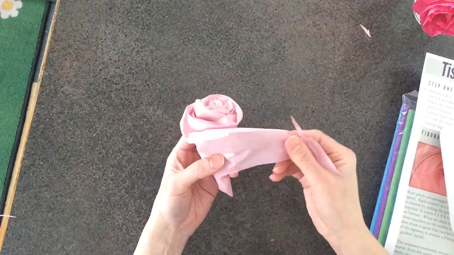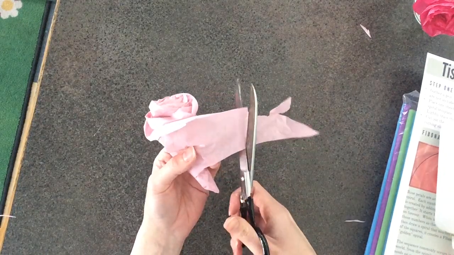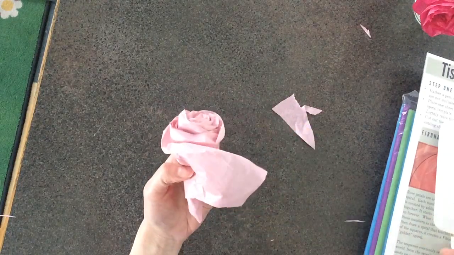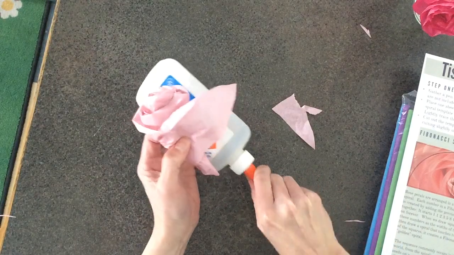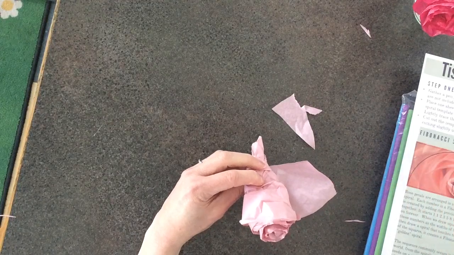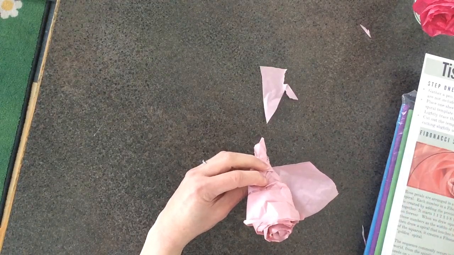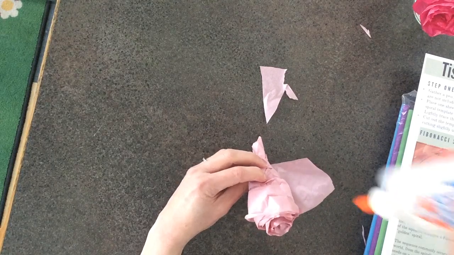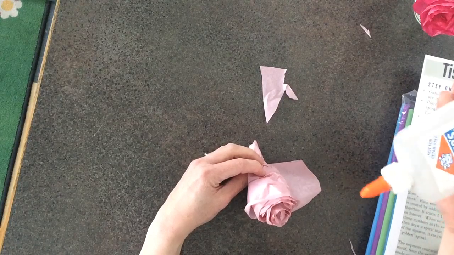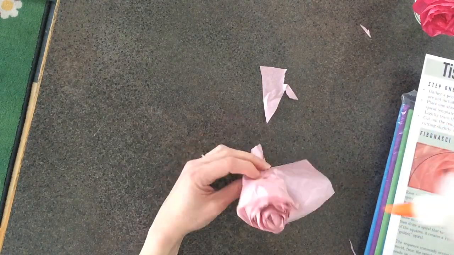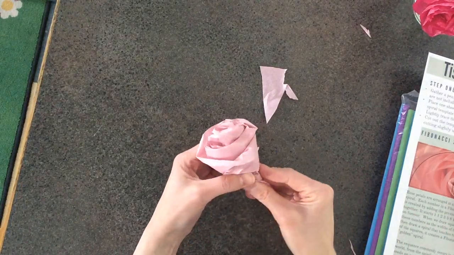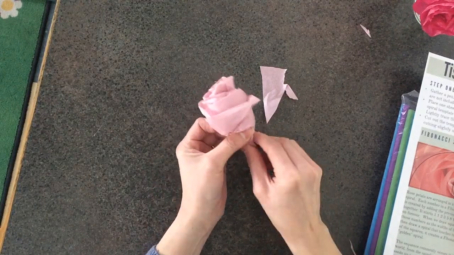Okay. I'm just going to take a little snip here, and I'm going to glue this onto the rest of the rose. This is probably a bottle of glue we've had for ages at the library. Anyway, so once you get that glued, you're going to just twist the bottom.